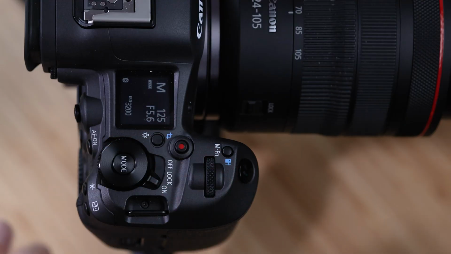All right, that'll do it for this section. Let's go to the next one. All right, let's go through all the buttons and dials here. I'll show you what they do stock out of the box. I'll tell you how we're going to modify them. I'll save all the button modifications for one section though. So we'll start in the front, we'll go to the top, and we'll work our way to the back.